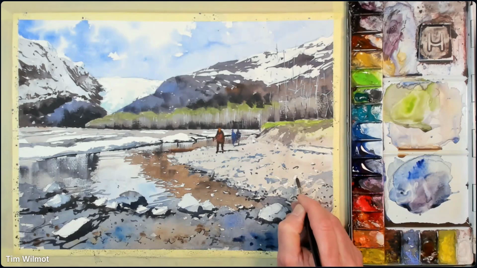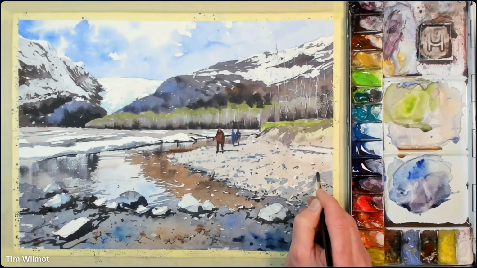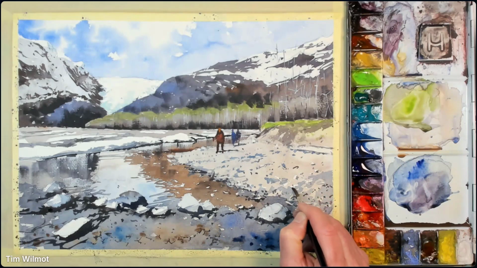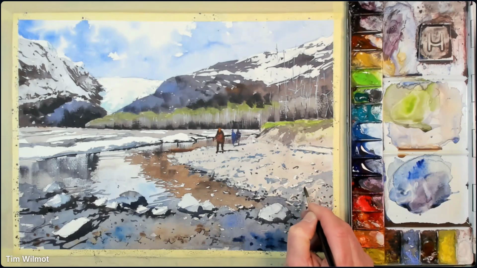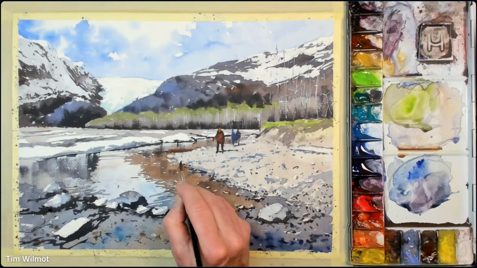Picking up on some of these lighter areas, could be made into little stones, just going in behind them. Yeah. Right.